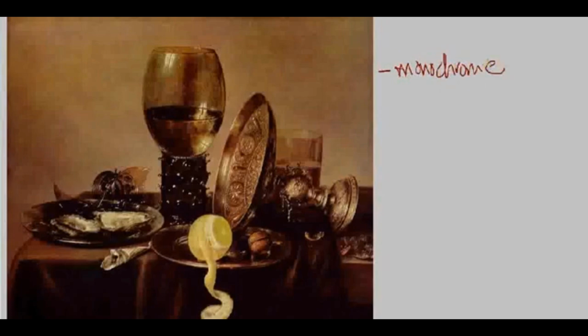The primary color in this painting is really a tan or a brown color in almost all of the items in this painting. The back wall, the tablecloth, even the silver has a brown tinge to it. The only real bit of color is the lemon right in the center here.